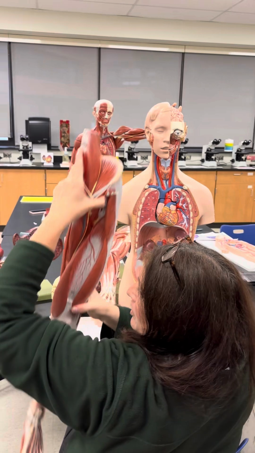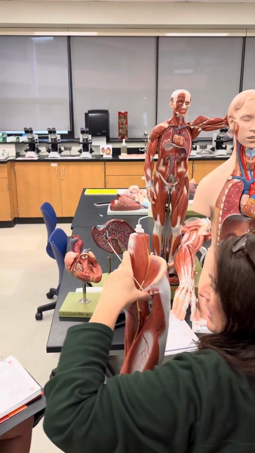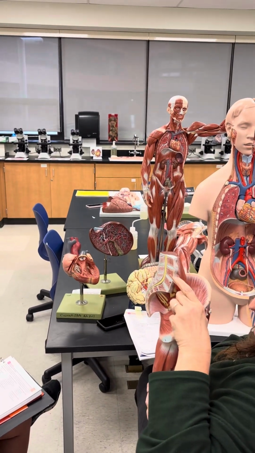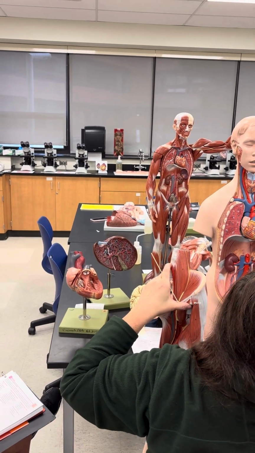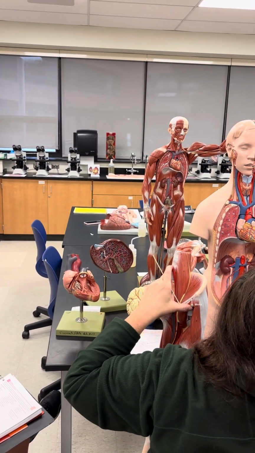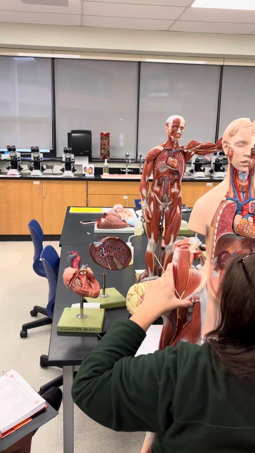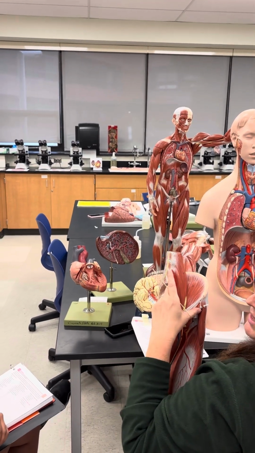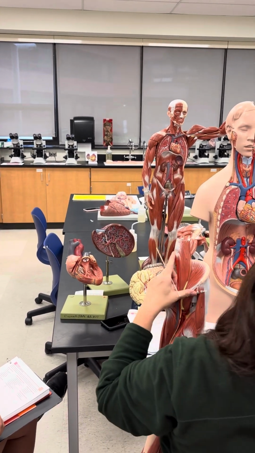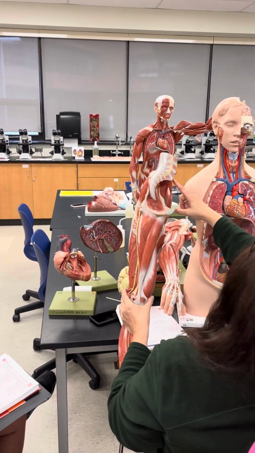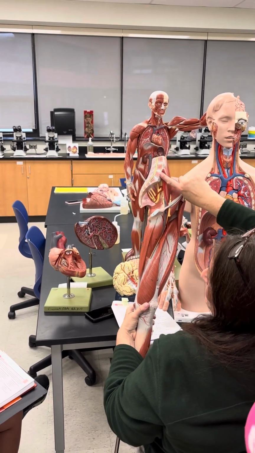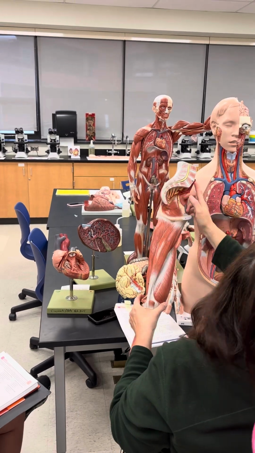So I've got some votes for common. People changed their votes from external. What do you think? What's your final answer? Common iliac artery. How did you know? For those that changed your answer, why did you change your answer? Because it's before the branch. That was before the branch. So there's your common. Good.